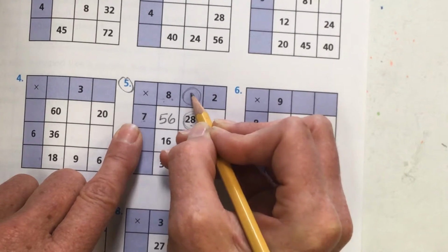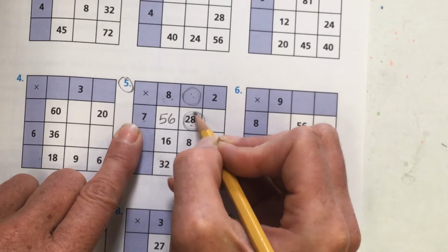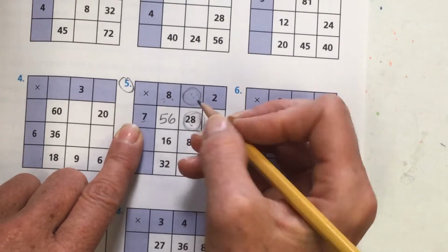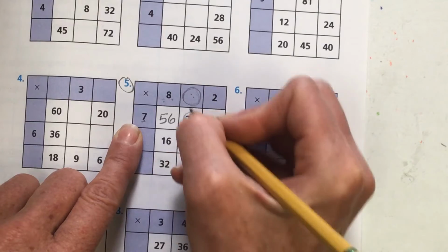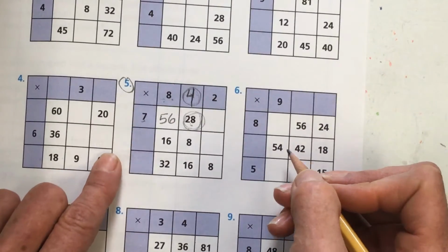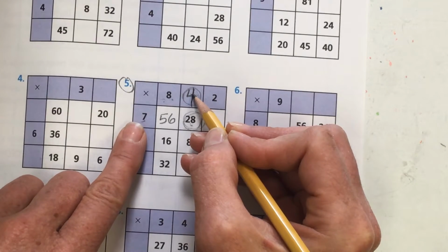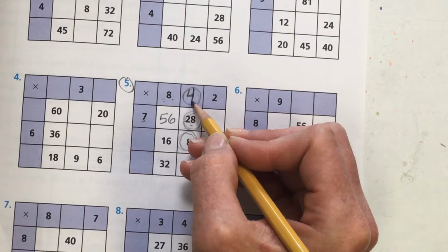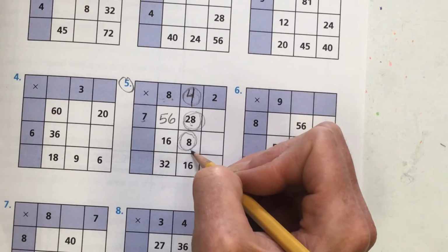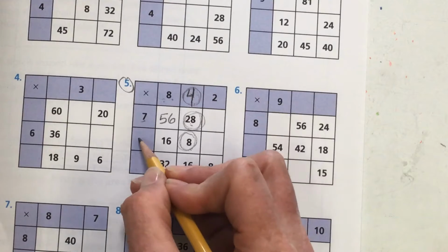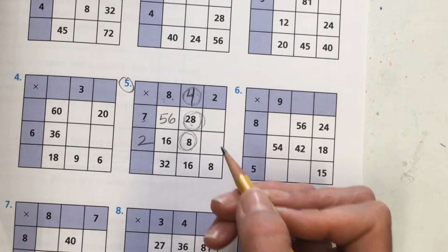So I'm going to go 7 times what gives me 28, or 28 divided by 7 is going to be what? Okay, and I know if I count by 7s, I'm going to have to count by 7s 4 times to get to 28. Okay, so now that I have this 4, and it looks like I have the product 8 here, I can go 4 times what equals 8? Or 8 divided by 4 equals what? Well, I know that is 2. 2 4s are an 8.